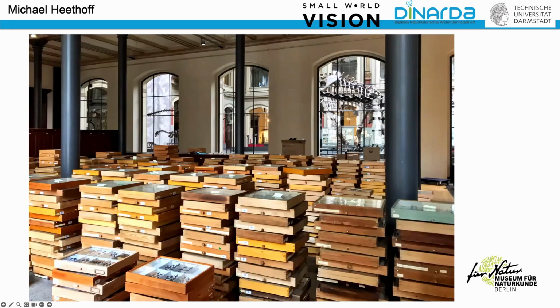This is an image taken at the Natural History Museum in Berlin. When they rearranged their insect collections, they have roughly 15 million individual insects in their collections. And many of them are preserved dried and on a needle in wooden boxes. But can you see them when you go to the museum? No, you can't. Because they're somewhere hidden behind doors, and they're very small and not very catchy.